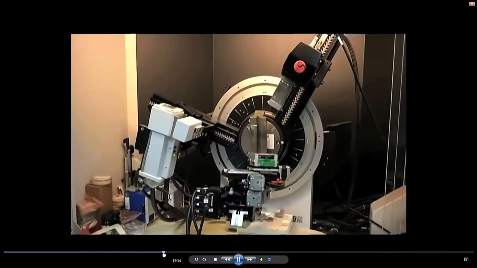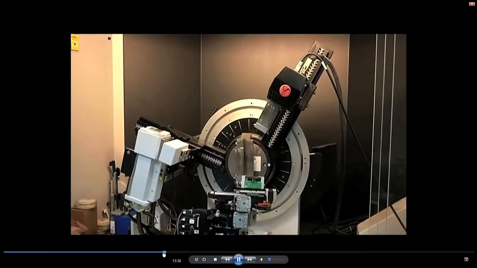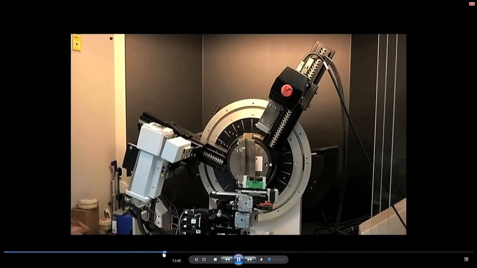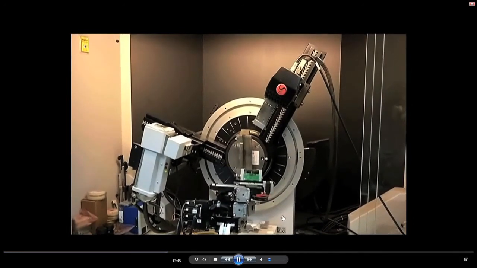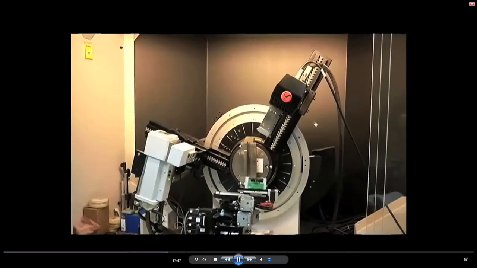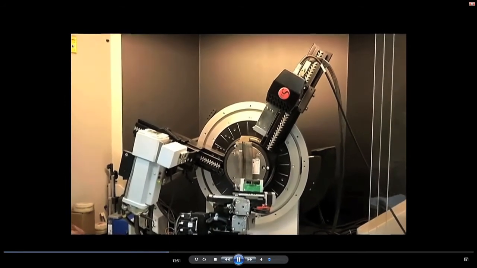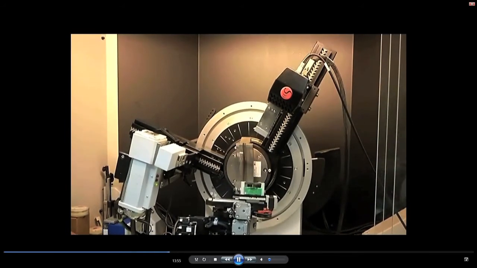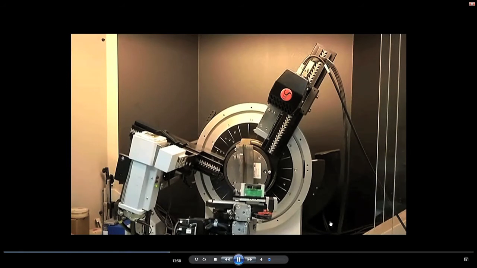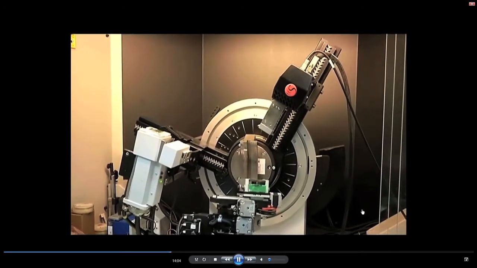Now you can see a typical stage movement. In order to save time, I am just cutting some of the shots so that you will be able to see this. You can see that the source and detector are moving, but still that focusing circle is maintained here, in order to preserve that Bragg-Brentano geometry, the parafocusing geometry.